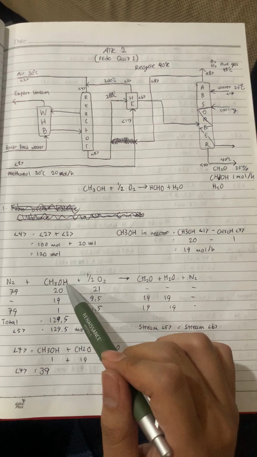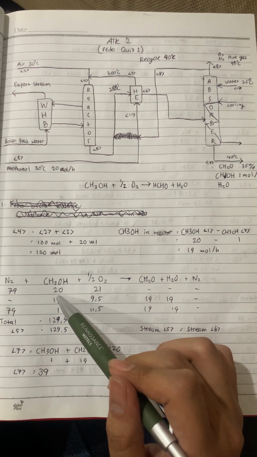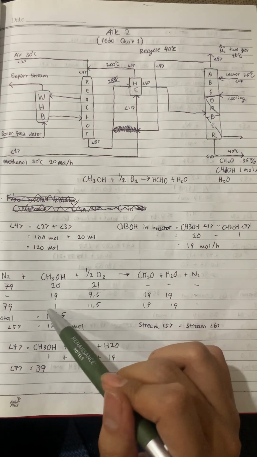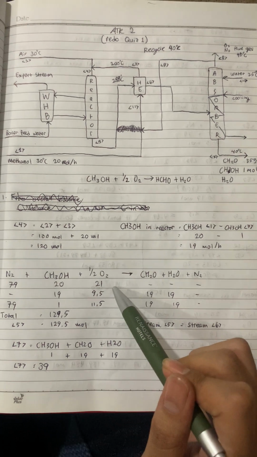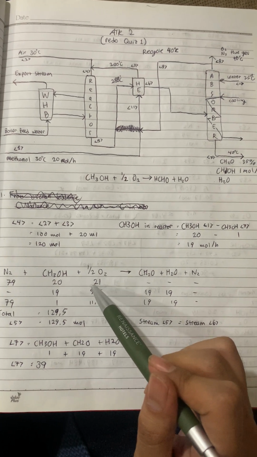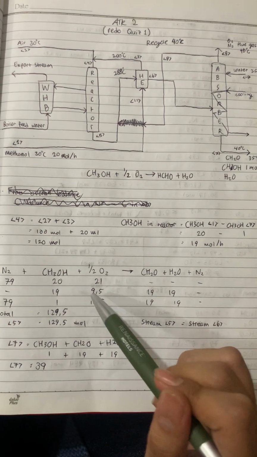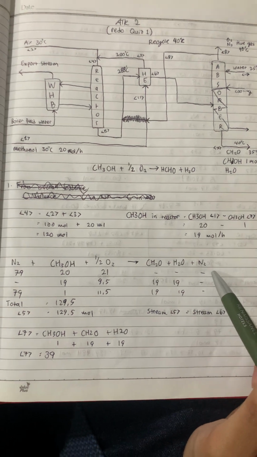And CH3OH at first is 20, and the reacted is 19, which leaves us with 1. For half O2 we have 21, and then reacted is 9.5, and we subtract that, we have 11.5, and these ones stay the same.